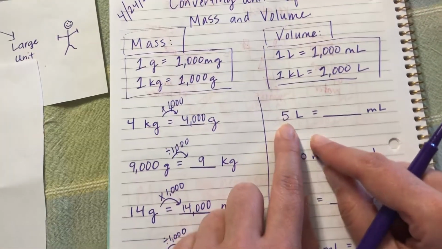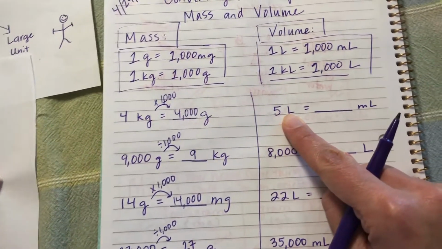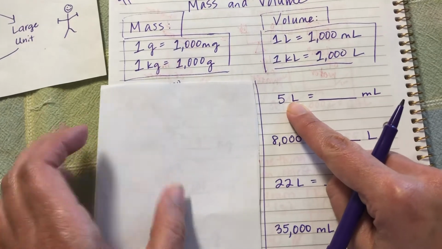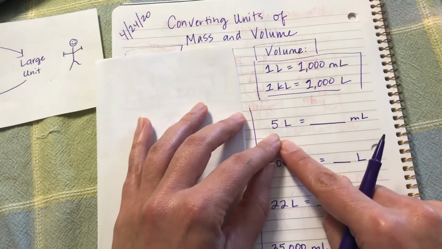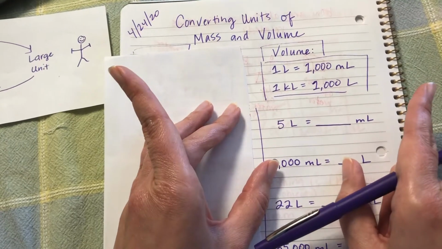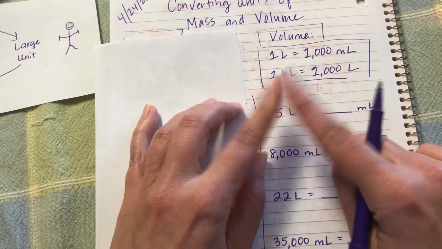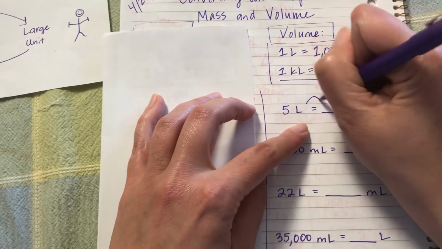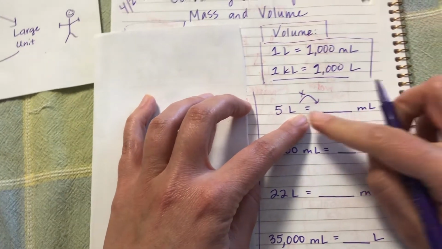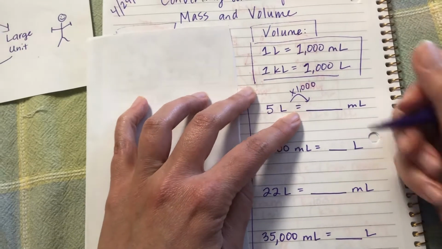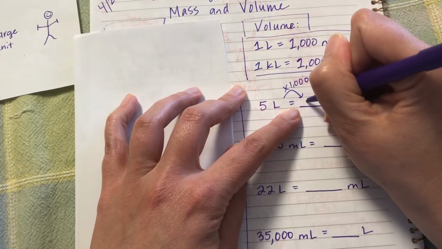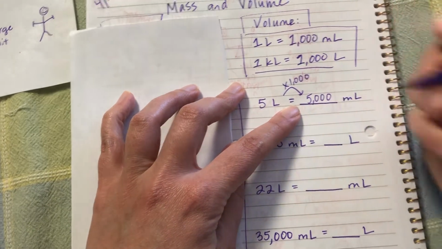Our units of volume. I'm going to go ahead and cover this just so that we don't get distracted by it. Okay, so now we're looking at units of volume. So we've got 5 liters. Liters are big, and we're going to small. We're going to milliliters, so we're multiplying. For every liter, we have 1,000 milliliters. So 5 times 1,000 would be 5,000 milliliters.